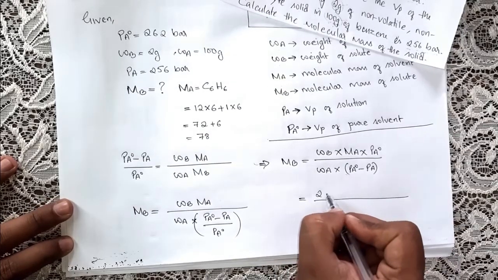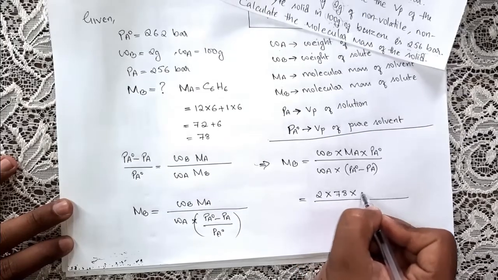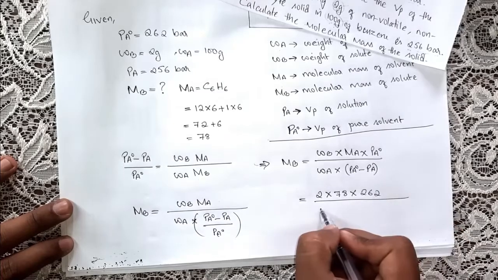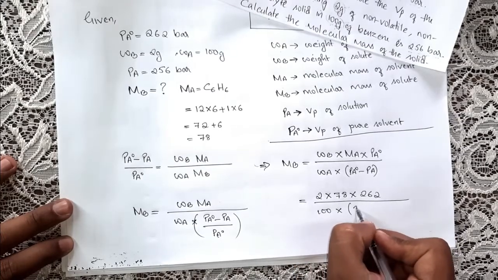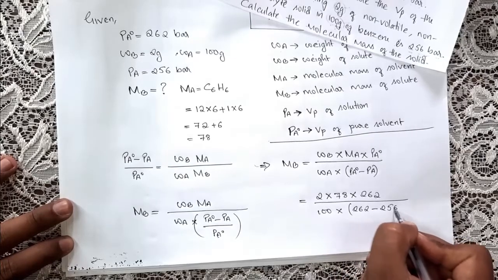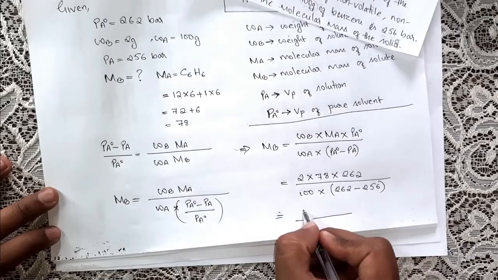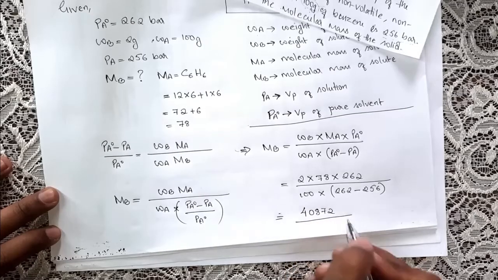WB is 2 multiplied by MA is 78, PA naught is 262, WA is 100, and then PA naught 262 minus 256. So if I multiply all these values out here, I will have 40872.